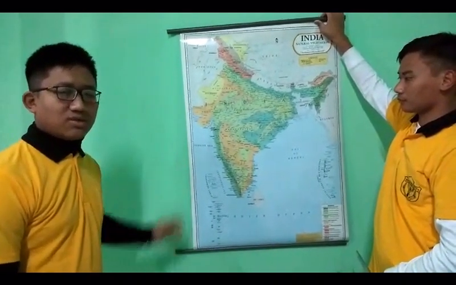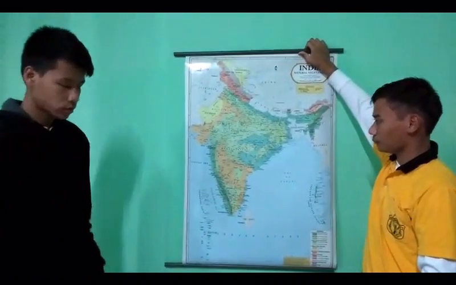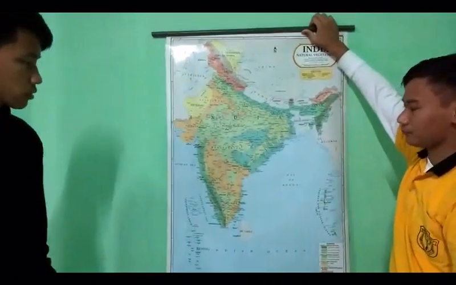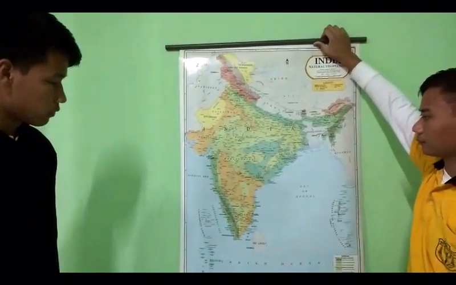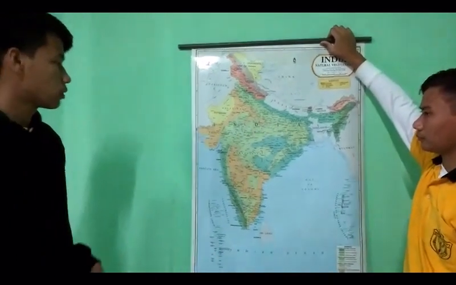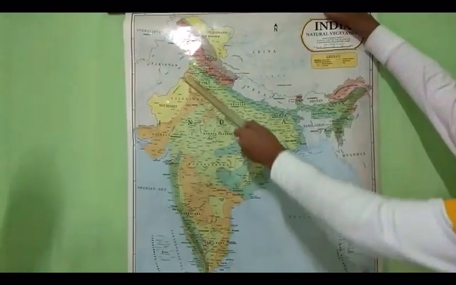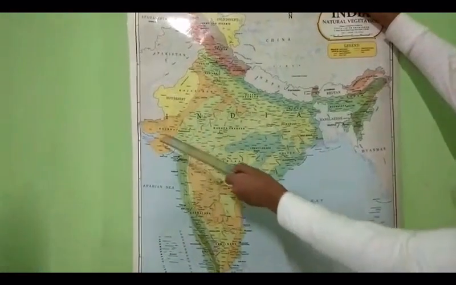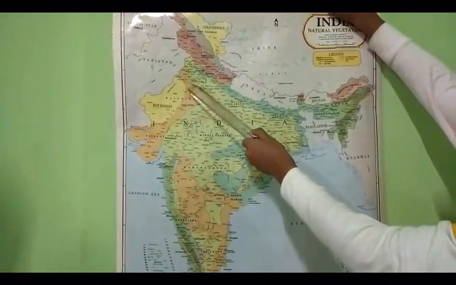this region. The topic which I'm going to be talking about is the tropical thorn forest. Tropical thorn forest occurs in areas which receive rainfall of less than 50 centimeters. These areas consist of Rajasthan, Punjab, Gujarat, Madhya Pradesh, Haryana, and Uttar Pradesh.